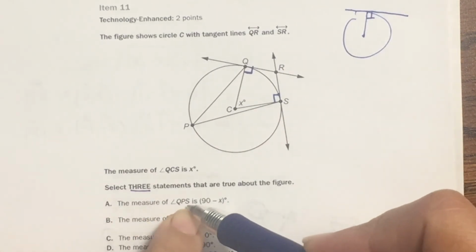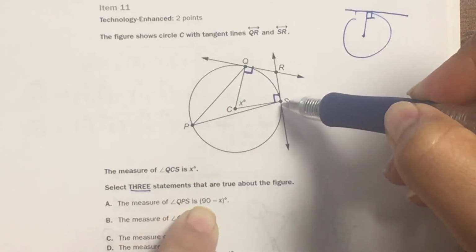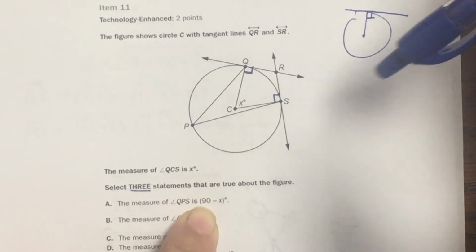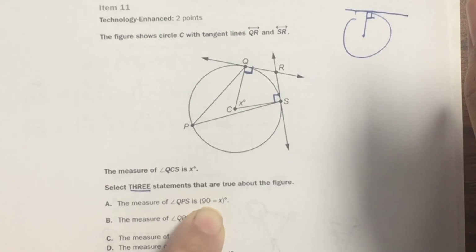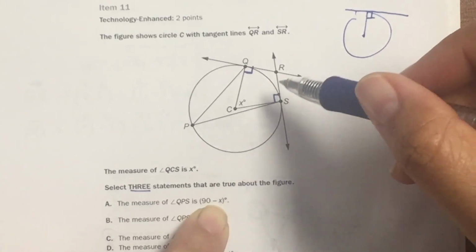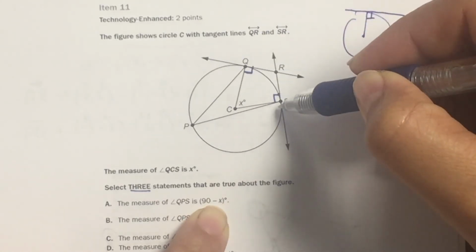The measure of angle QPS is 90 minus x. All right, so let's see. Give me a second so I can see how to get that. I don't know how they would get 90 minus x, because I would need to know what QS is.